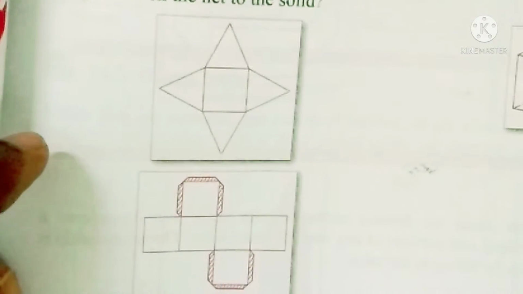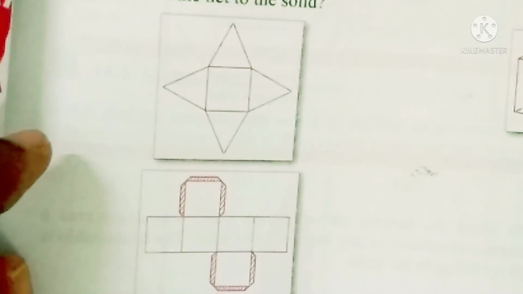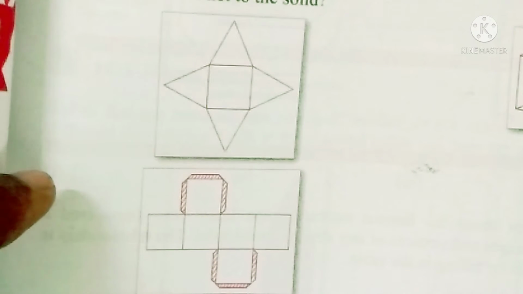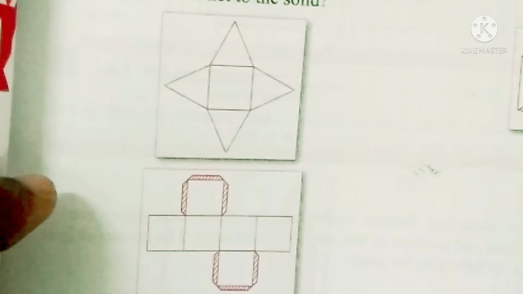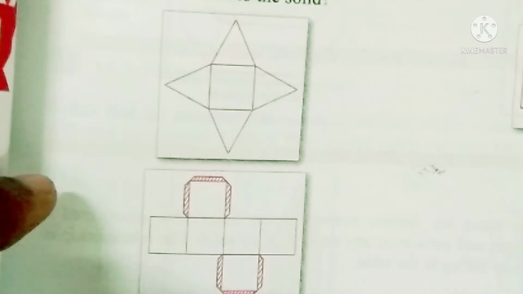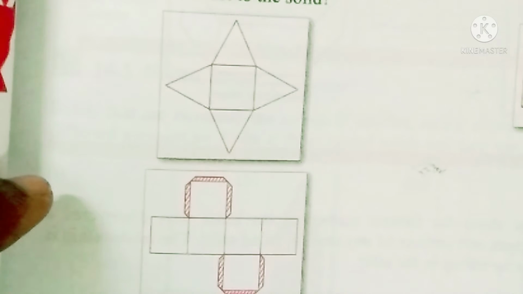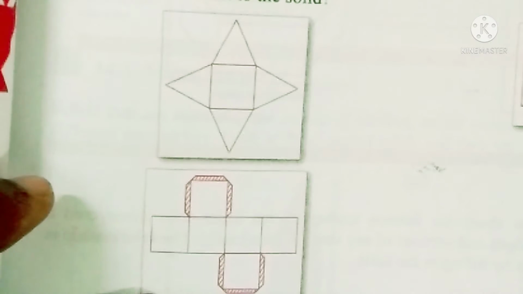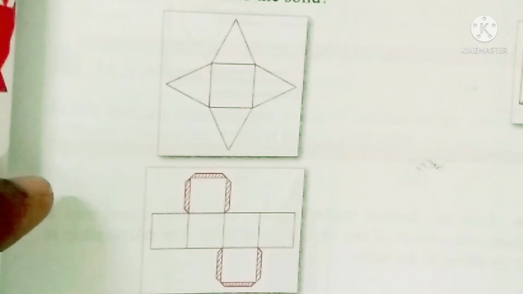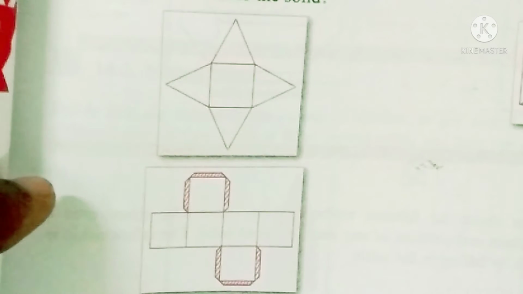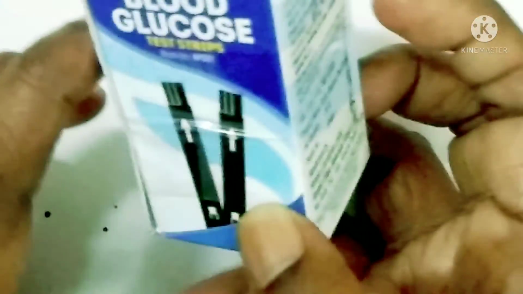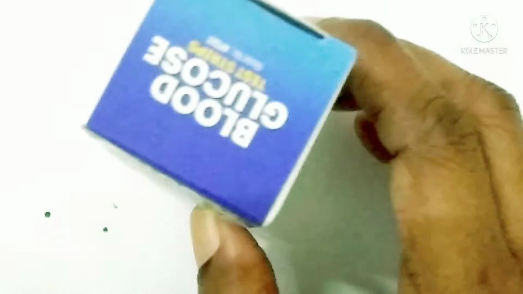Similarly, if you fold this figure from these four sides and join them, you will get a tetrahedron. So this type of framework of two-dimensional figures which form the solids or three-dimensional figures is called a net. N-E-T, net. So whenever you want to make any 3D shape, first you have to make their 2D framework, which is called the net.